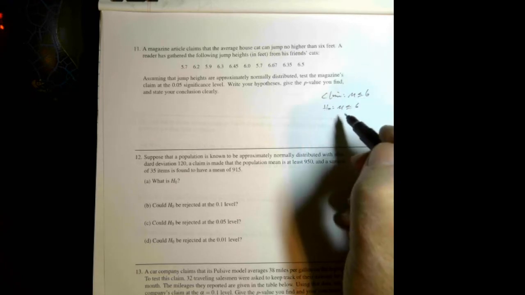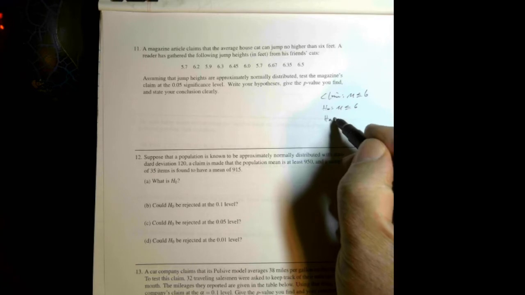Well, the only hypothesis we can really have is this claim, right? So our H naught is going to be mu less than or equal to 6. Note that that couldn't be an alternative hypothesis, right? Because of the less than or equal to. HA, the alternative hypothesis, is mu greater than 6.